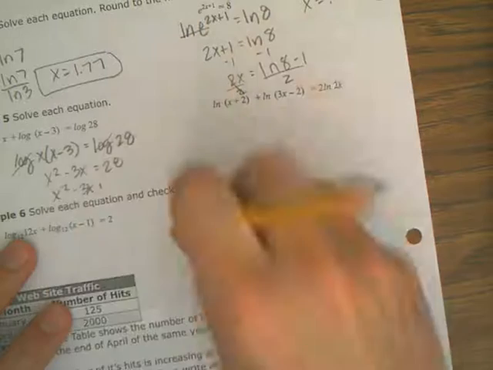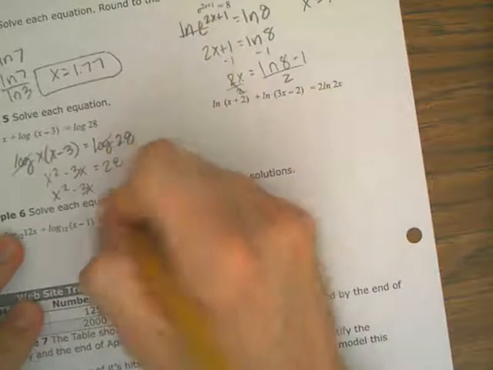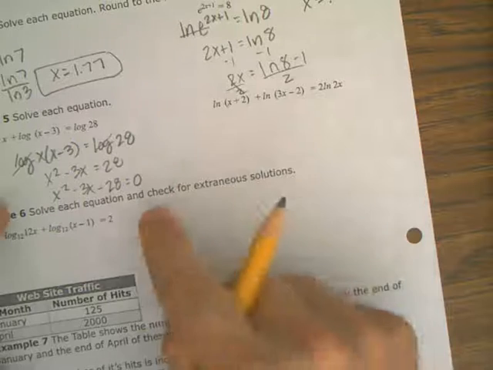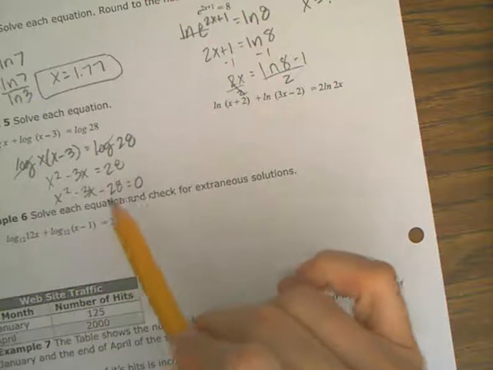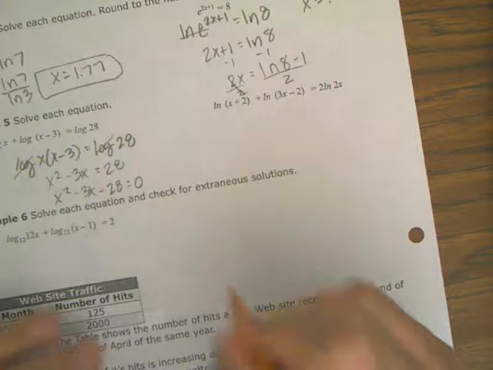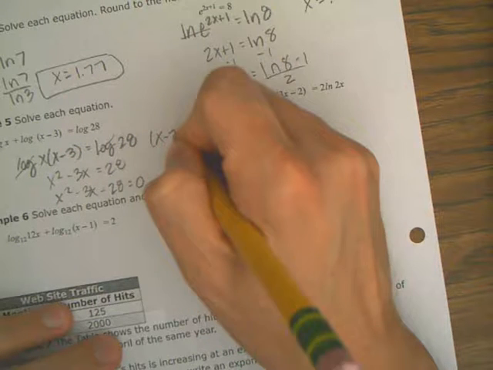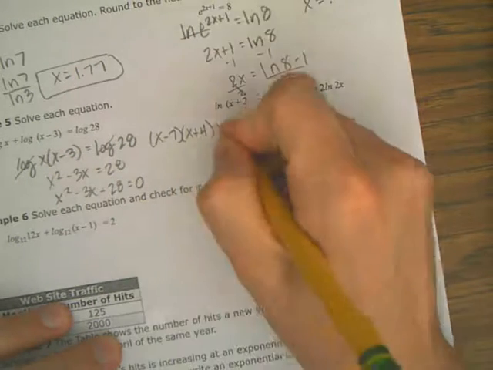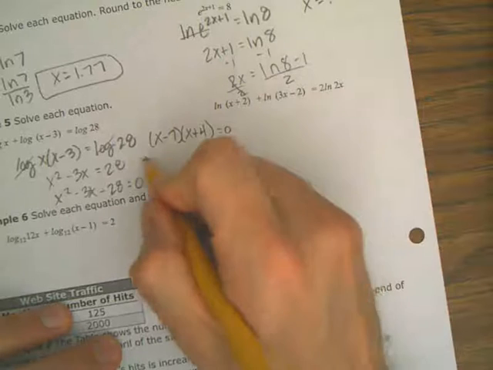The two numbers that multiply to give me negative 28 and add to give me negative 3 are negative 7 and positive 4. Because the a value is 1, I know these are going to be my roots. So x has to equal 7 or x has to equal negative 4. If you are not good at this, you get your booties in tutorials. But double check this, ladies and gentlemen.